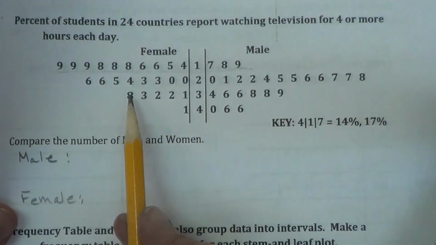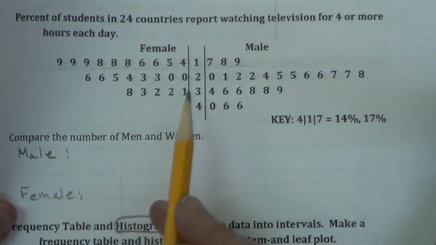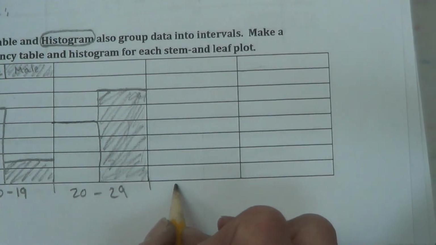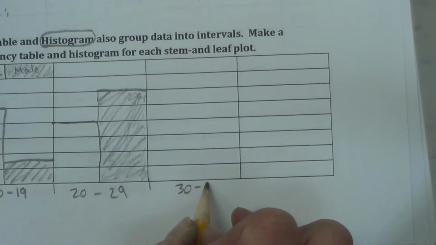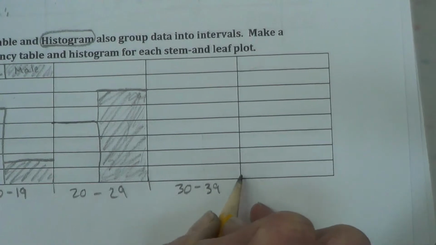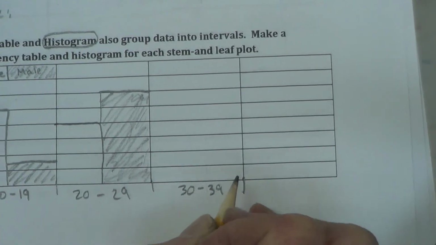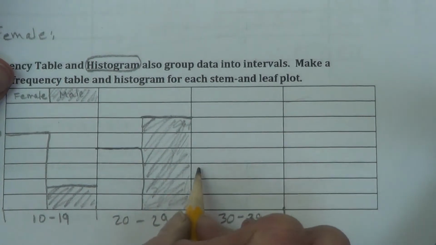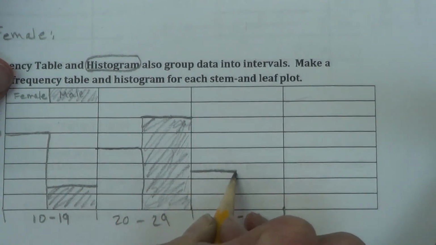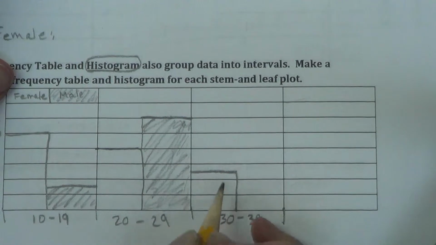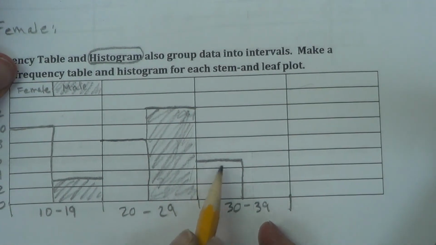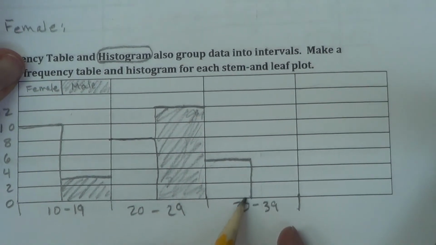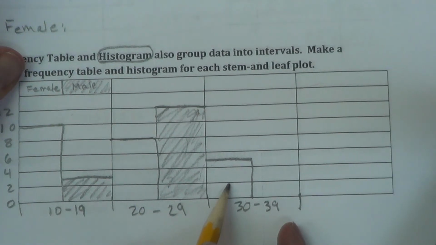Okay, female 1, 2, 3, 4, 5 in the 30 range. So we have 5 countries where 30% of the female population is watching 4 or more hours of TV a day.